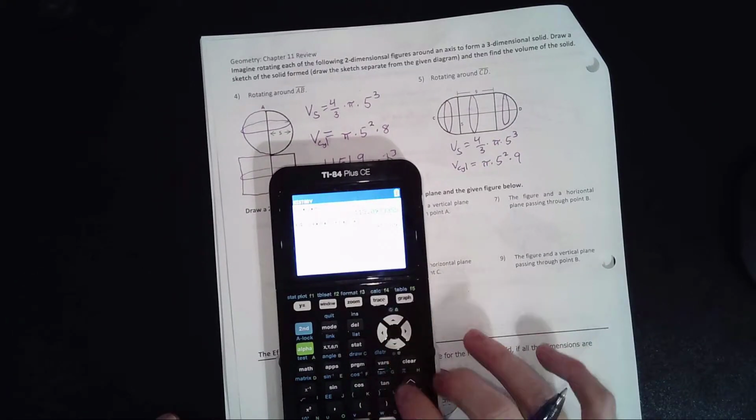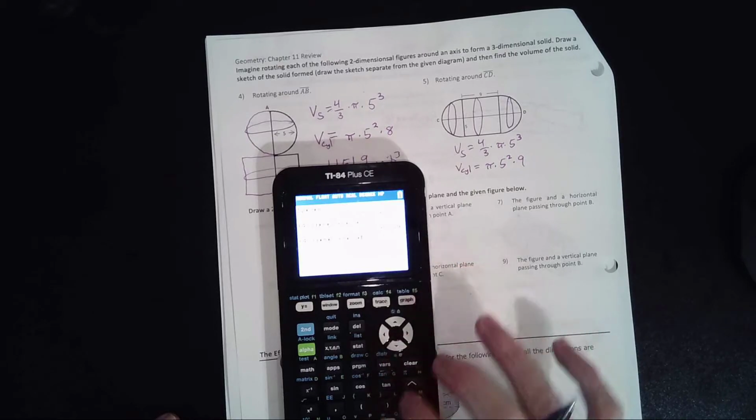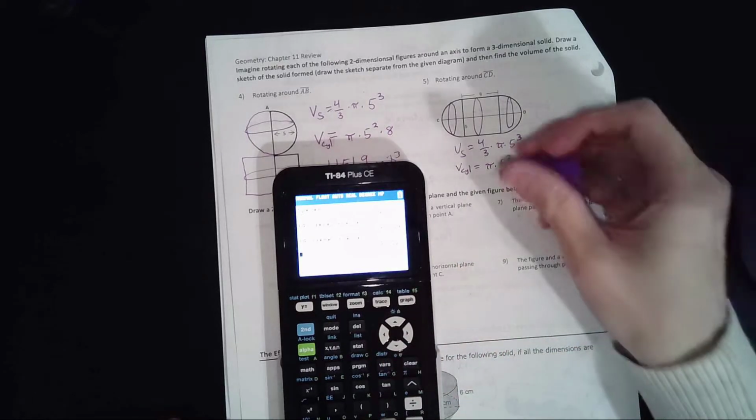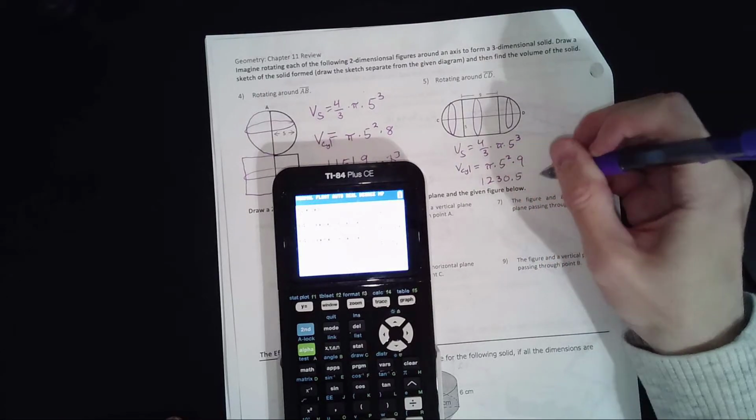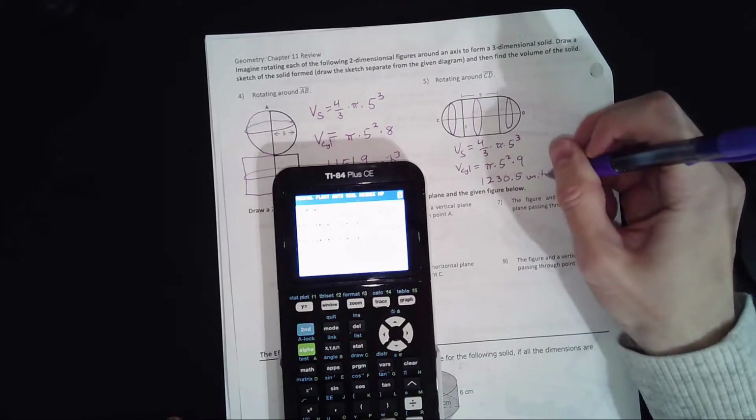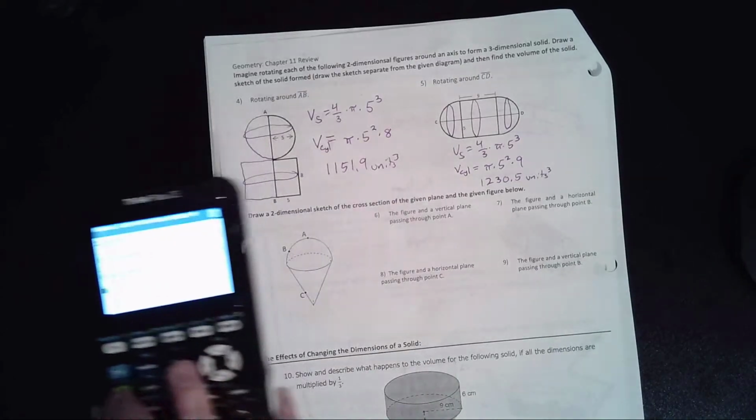Just got to add all of these together. So I have to use this again, so I'm just going to use that. The only thing I have to change is this to 9. It's almost the same answer. 1230.5, and then again units cubed. Cool stuff.